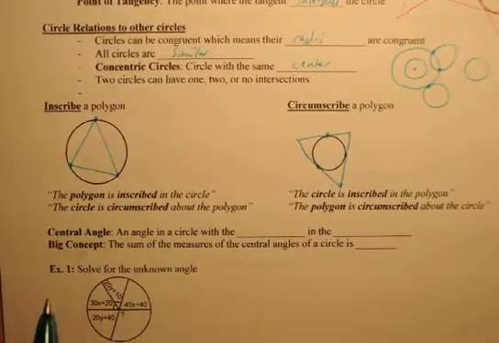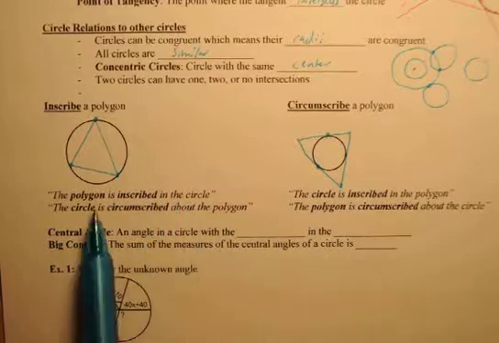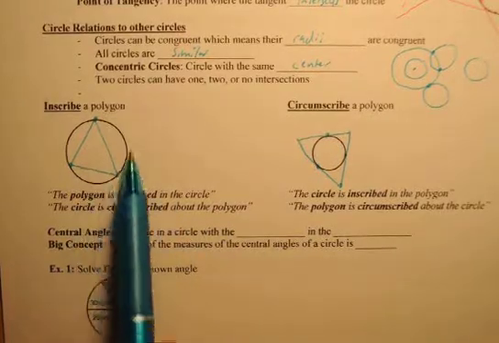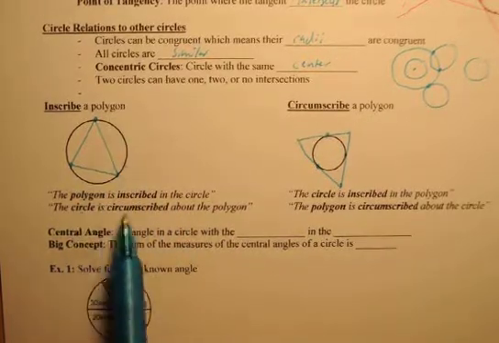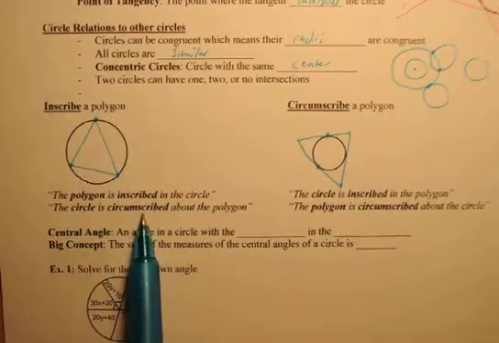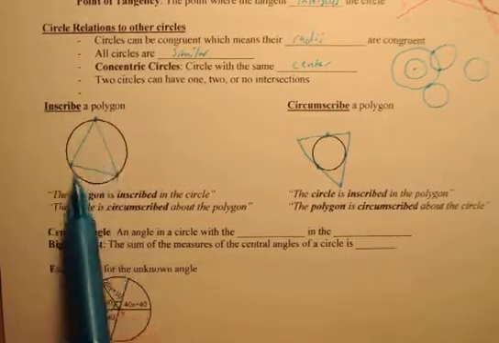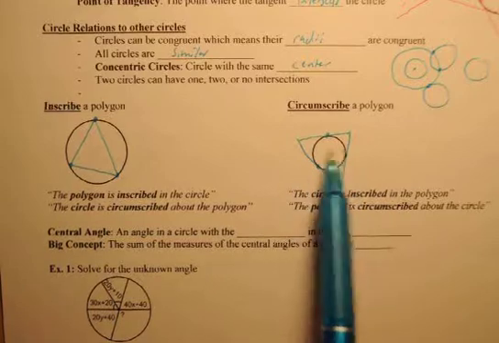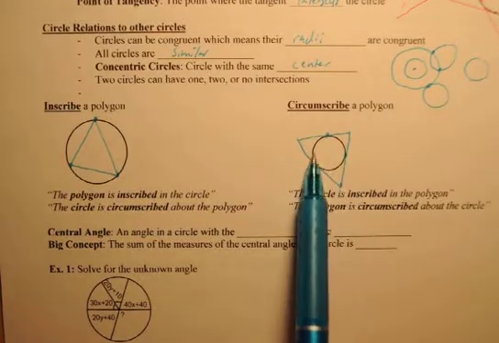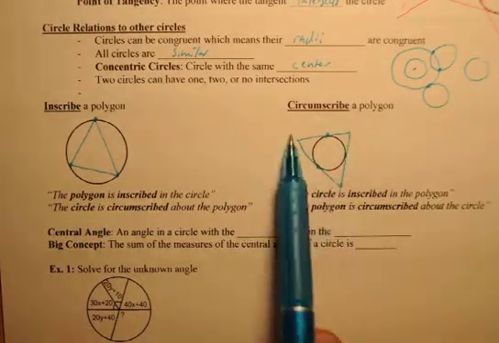Alright, now there's two ways to think about it. In this picture, you could say that the triangle is inscribed, or you could say that the circle is circumscribed. So the triangle's on the inside, circle's on the outside. Over here, we could say that the circle is inscribed. We could say that the triangle is circumscribed.